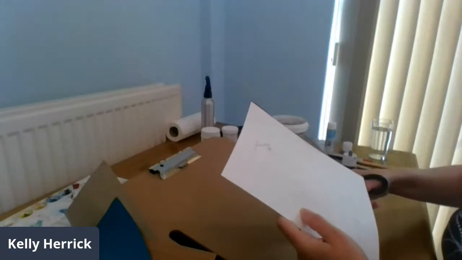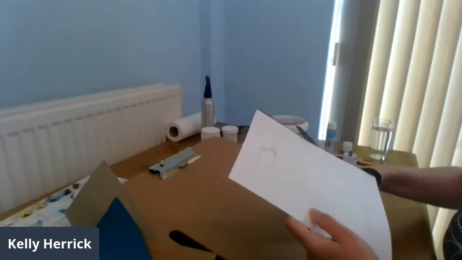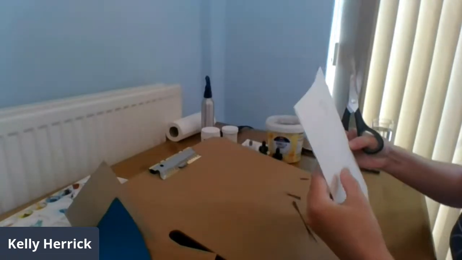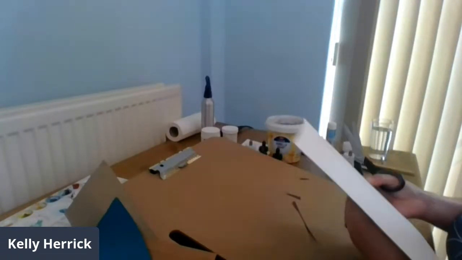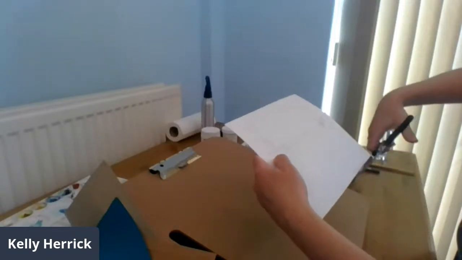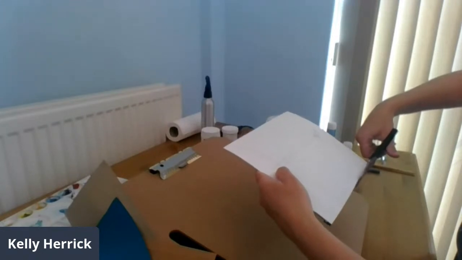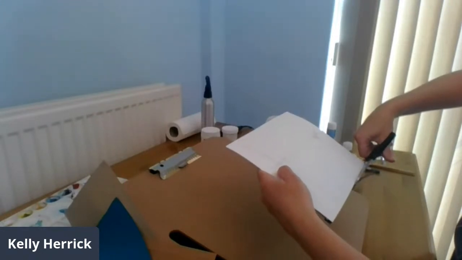This is great for using stuff up as well. You know, if you've got a little bit of watercolour paper or acrylic paper or something left over, you don't know what to do with it, or you've got some things left from another project, it can be a really good way of using things to be creative with. Yeah, it's a great idea.